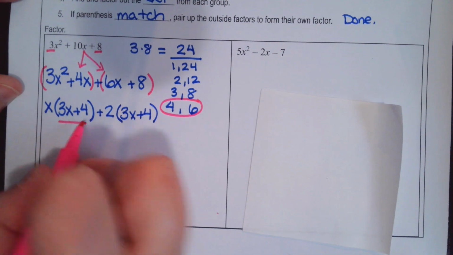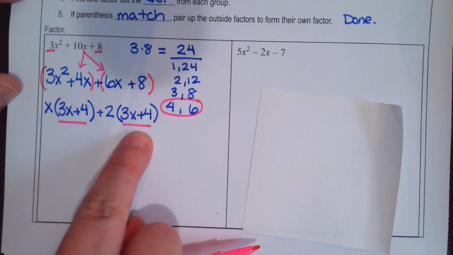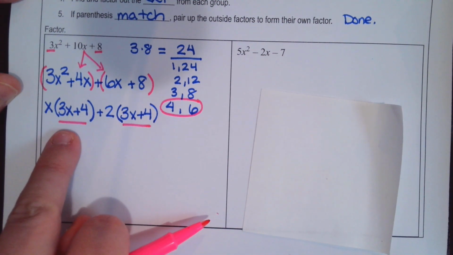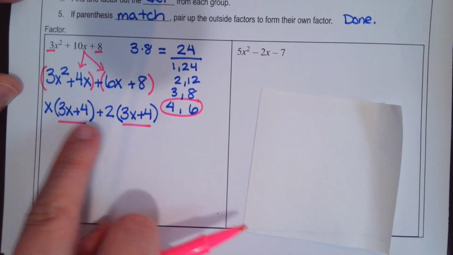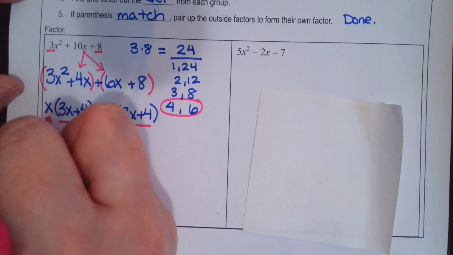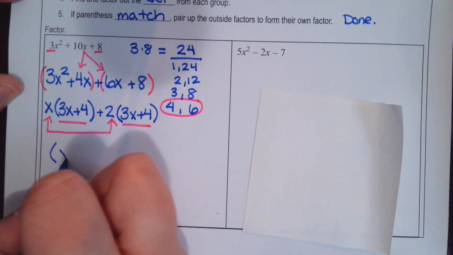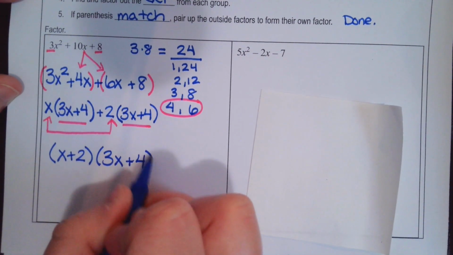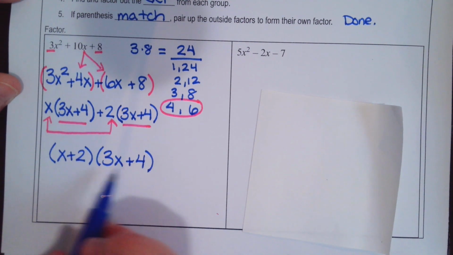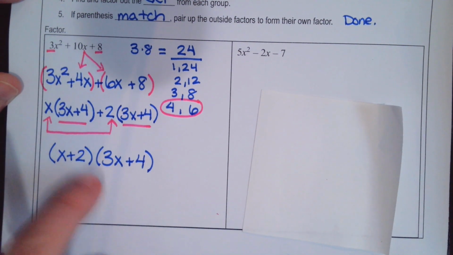Now, check what's inside your parentheses. As you can see, both inside parentheses are the same. 3x plus 4, 3x plus 4. That means we did something right. So when these are the same, pair up the outside as a factor and keep one of the matches. So x plus 2 times 3x plus 4. And we have factored 3x squared plus 10x plus 8. So we are now done.